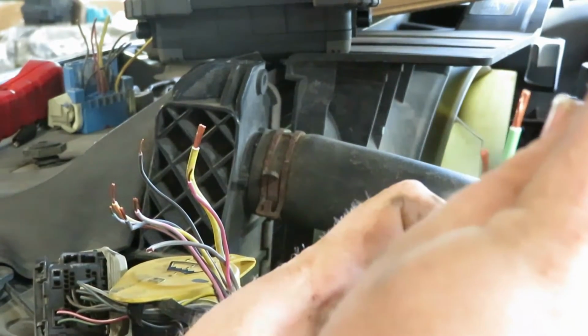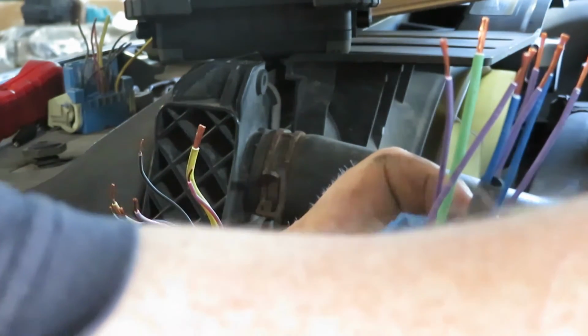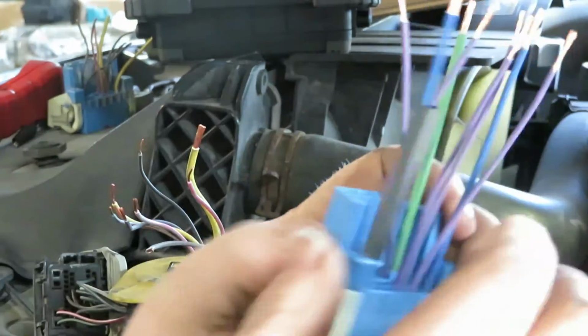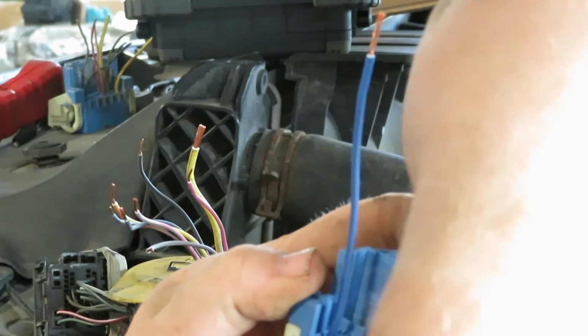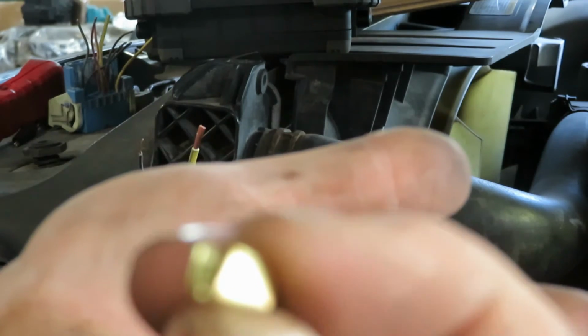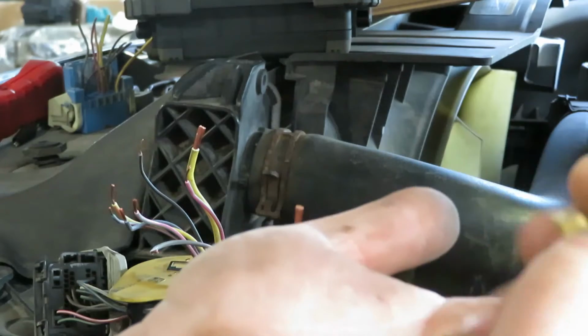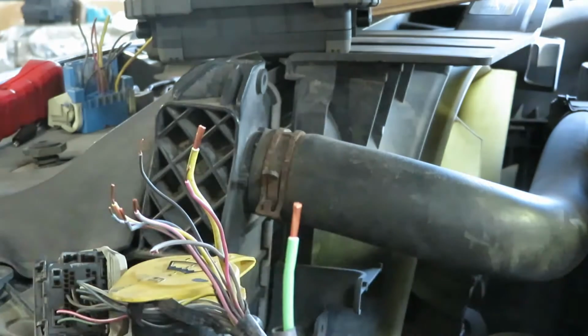So now you just want to take your shrink tube, put it down like that. Actually, we'll start on the bigger wire here. Just do one at a time. Now for these little soldering clips, there are different sizes of them too. So for the big wire, you obviously use the big one, and then the smaller ones, you use the smaller ones.